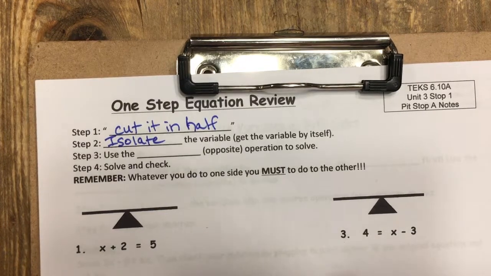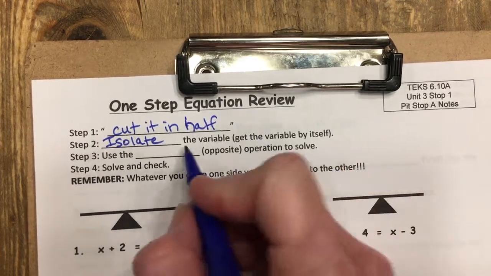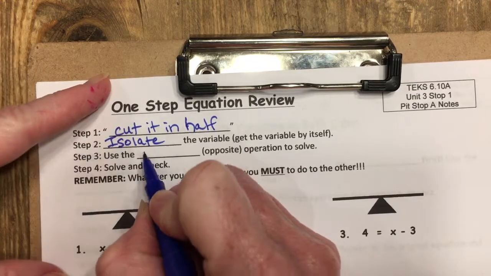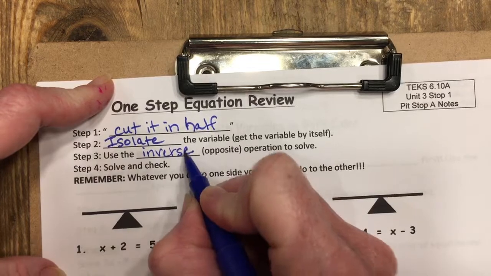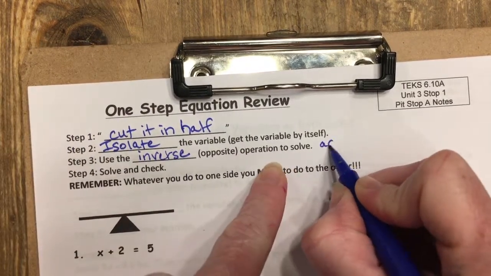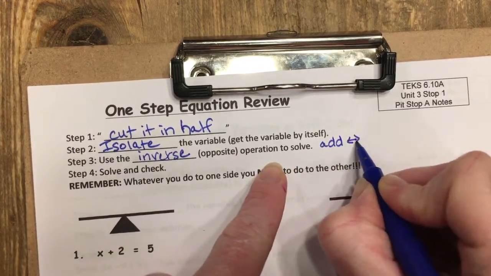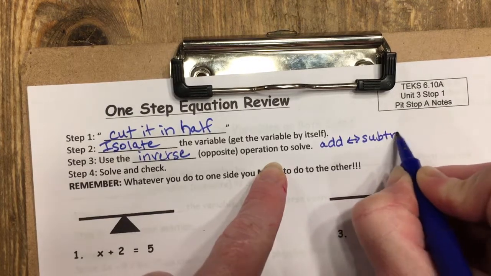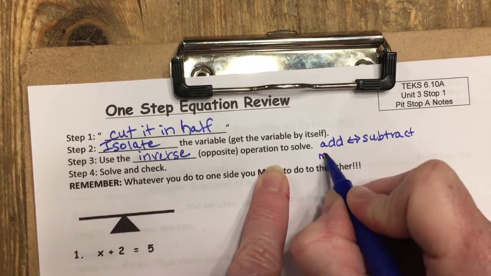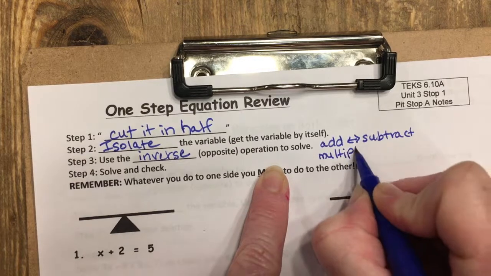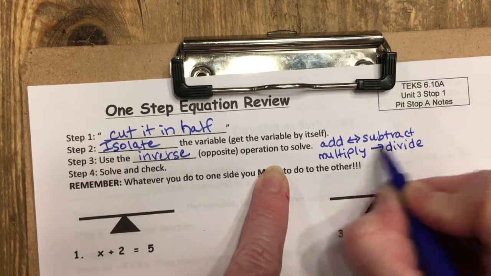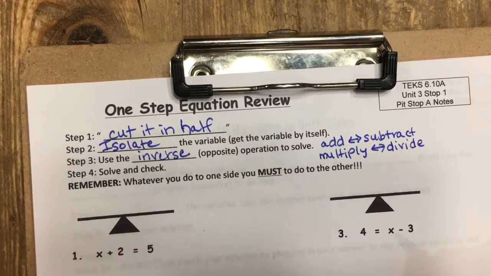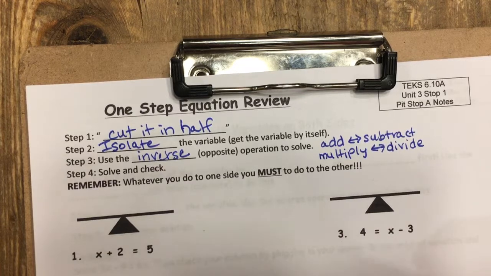Step three is that you're going to use the opposite operation to solve the problem, and we call this the inverse operation. So for example, the opposite of adding would be subtracting, and the opposite of subtracting would be adding. The opposite of multiplying is dividing, and the opposite of dividing is multiplying. So those are inverse operations. And then at the very end, you need to just finish by solving and checking your answer.